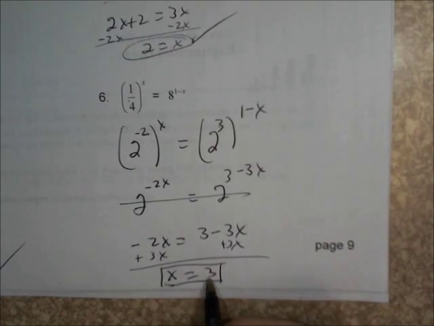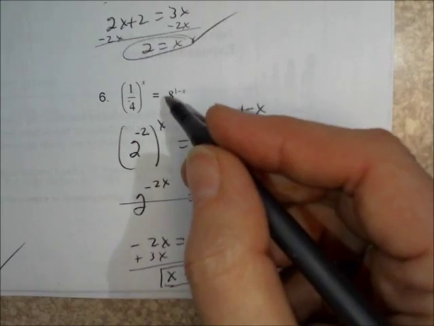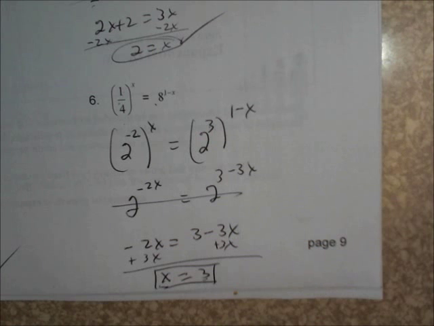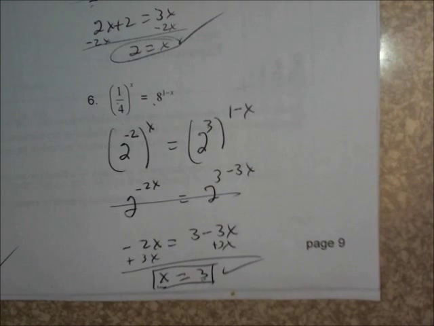And if you put that in your calculator, you can see 1/4 to the 3rd power is the same thing as 8 to the 1 minus 3, or negative 2 power. So that one's going to check also.